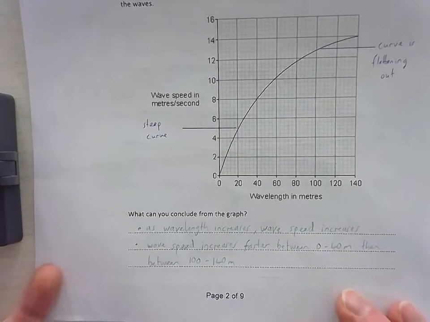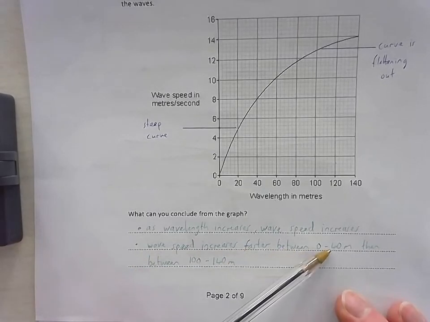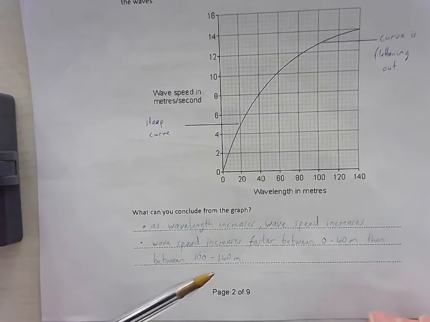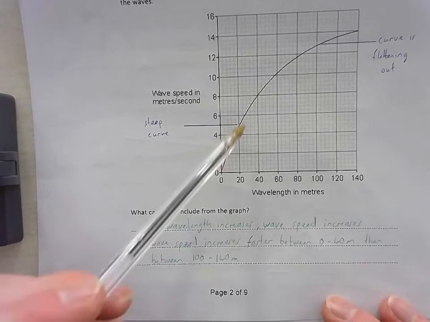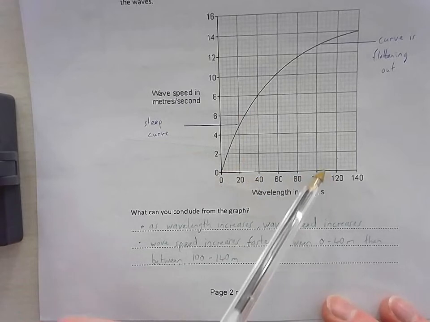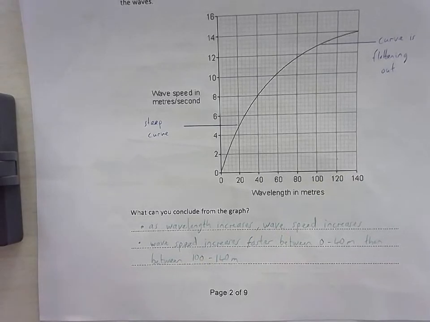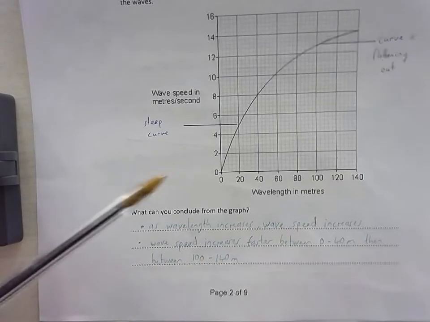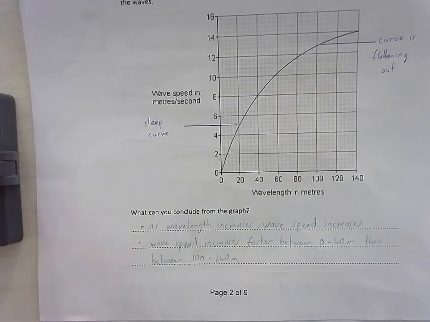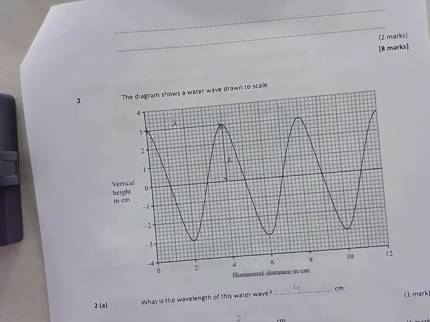Then to get your second mark, you need to give a bit more depth to this. So wave speed increases faster between 0 to 40 meters than between 100 to 140 meters. Now, that's me making it really clear that there's a fast increase at the start of the graph between 0 and 40, and then a slower increase in wave speed at higher values of 100 to 140. You don't have to explicitly state values, but you need to make it clear that there is a change, so that for higher values of wavelength there is a smaller increase in speed. Okay, if you've done those 2 things, then you will get yourself the 2 marks.